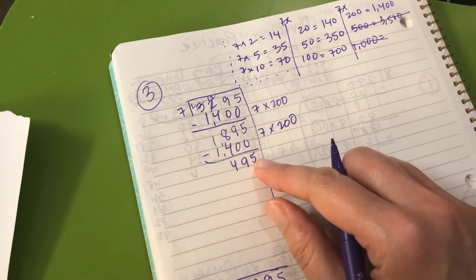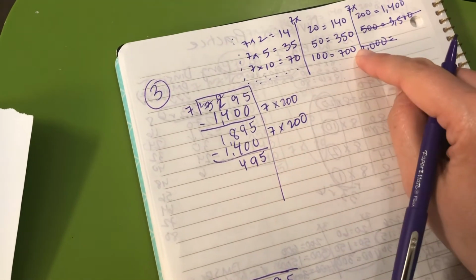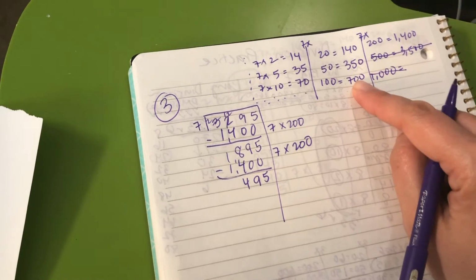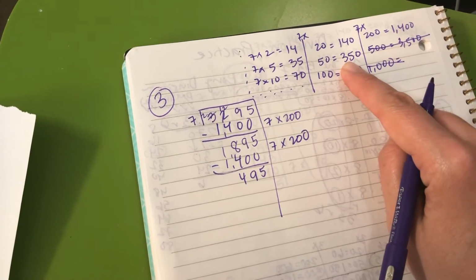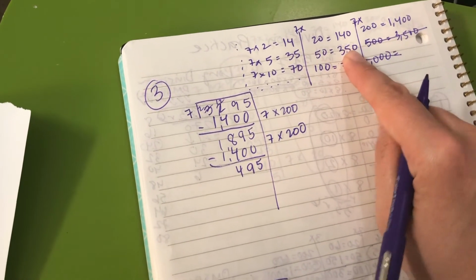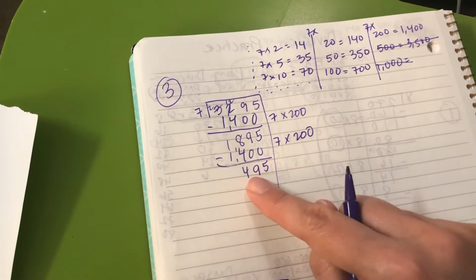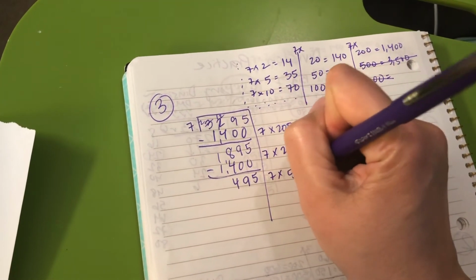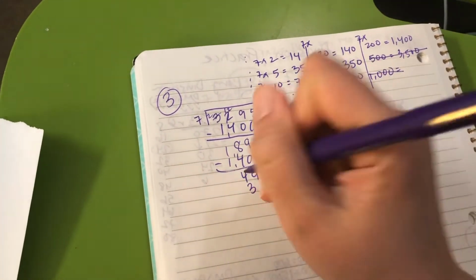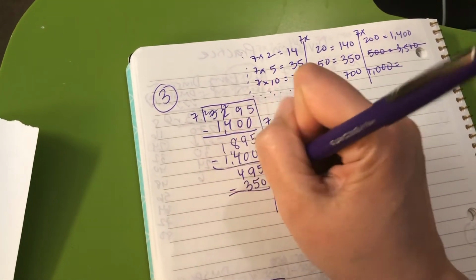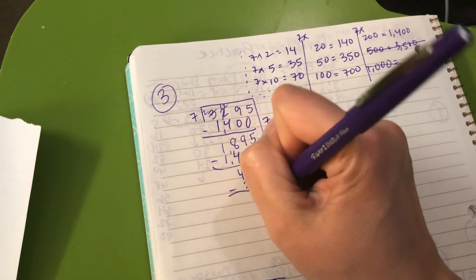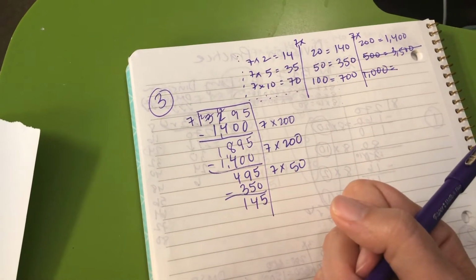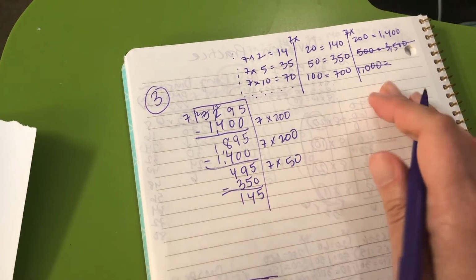All right, so I go back to my list. I cannot make a group of 100, but I can make a group of 50 because that uses up 350, and I have 495 left. So I'm going to go ahead and do 7 times 50, 350, subtract. 145.